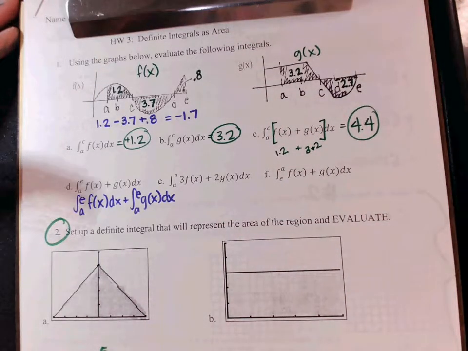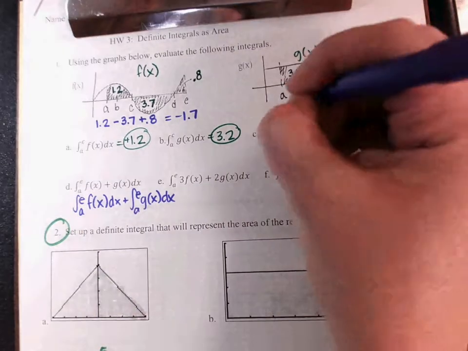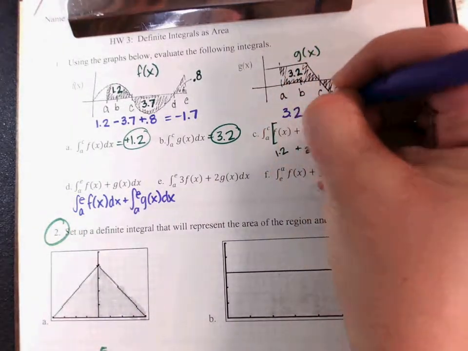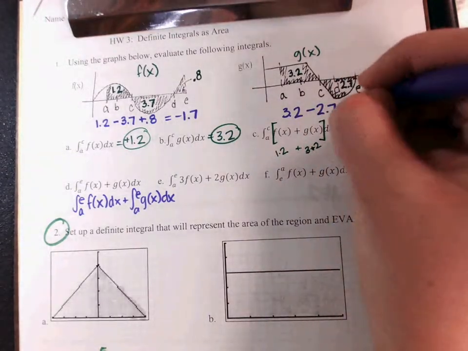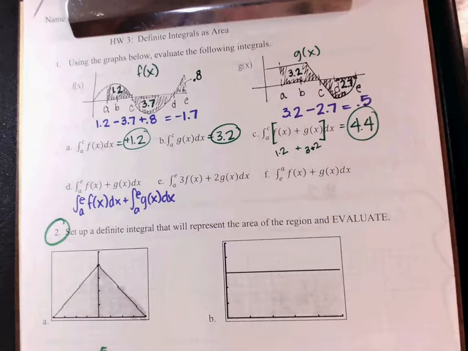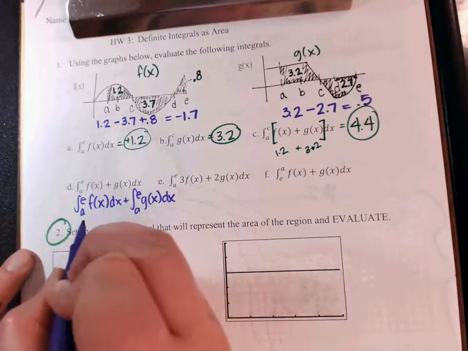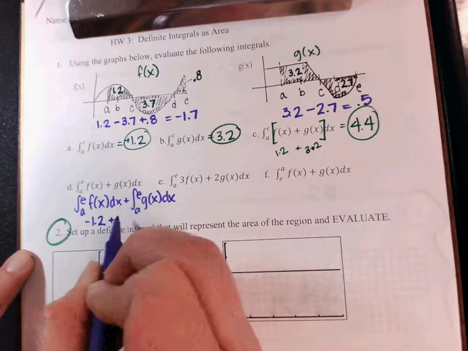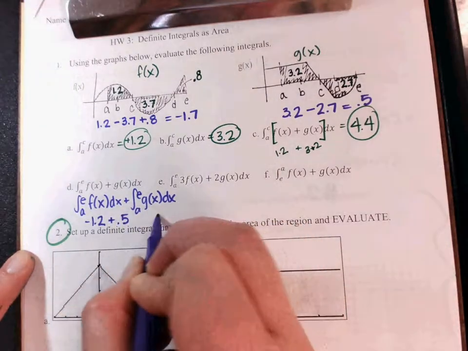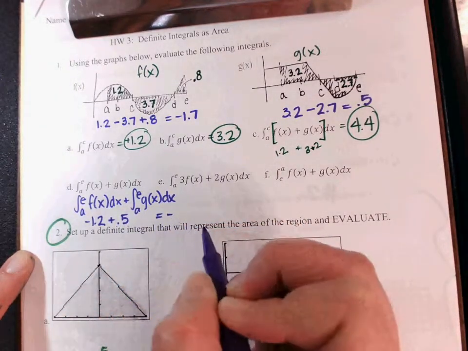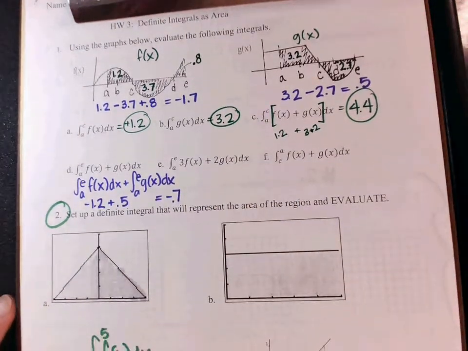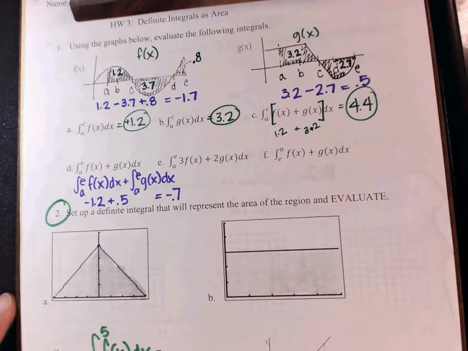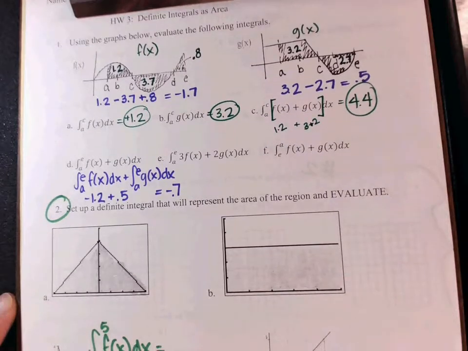What are you going to do with 3.2 and 2.7? Subtract. And what is 3.2 minus 2.7? 0.5. And so then I'll have negative 1.7 plus 0.5, what is it? It's negative 1.2.